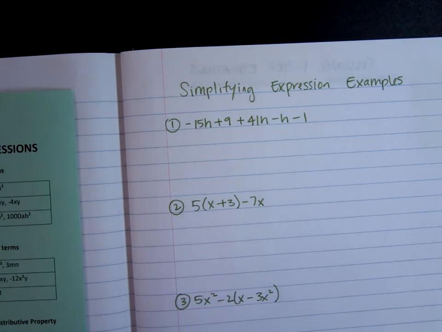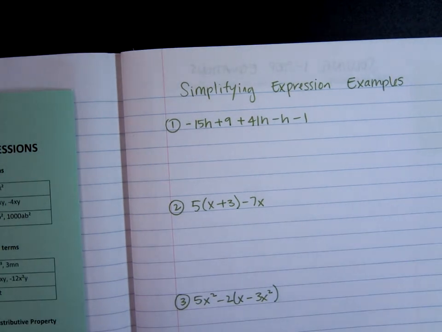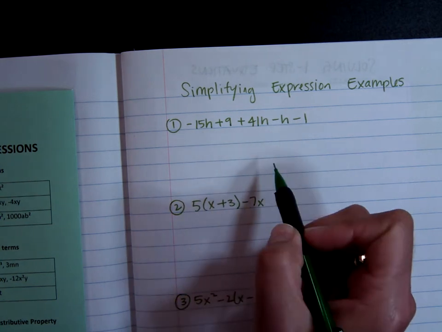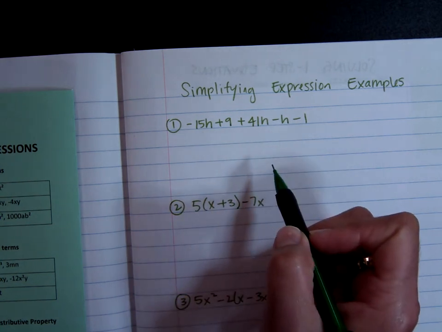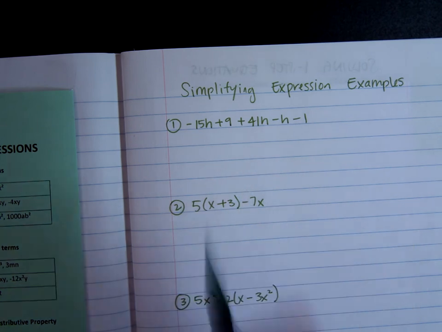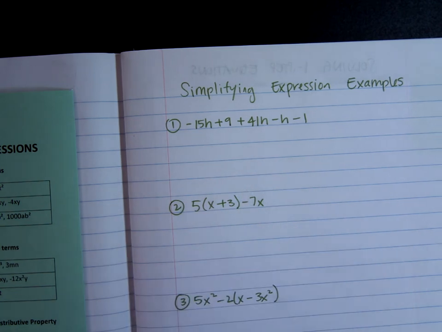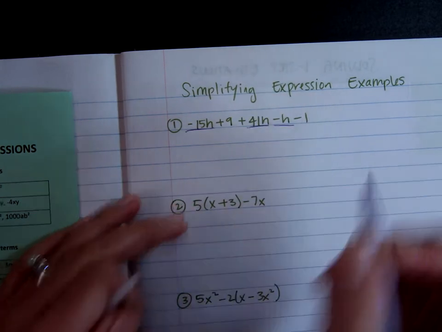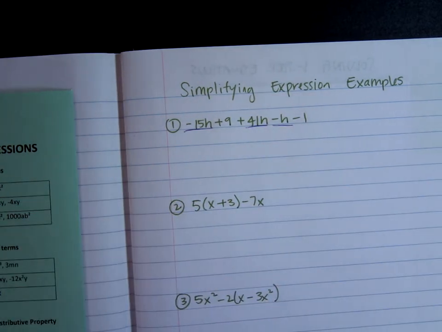Okay, so the first one, we're on page 8, simplifying expressions. When we're simplifying, really all we're doing is combining like terms. So on here, I need to figure out what my like terms are. Like terms is when they have the same variable with the same exponent. Okay, so if I look at this first problem, I have an H, H, and an H. So I can put all of those together.